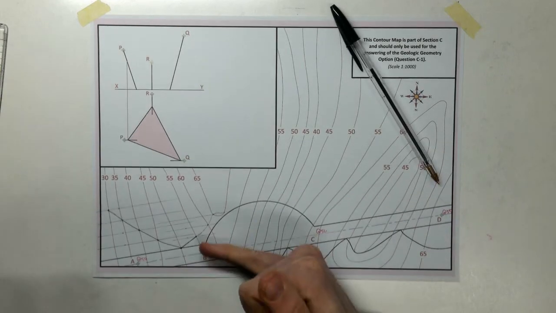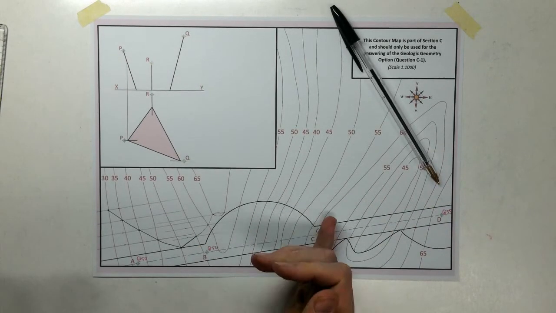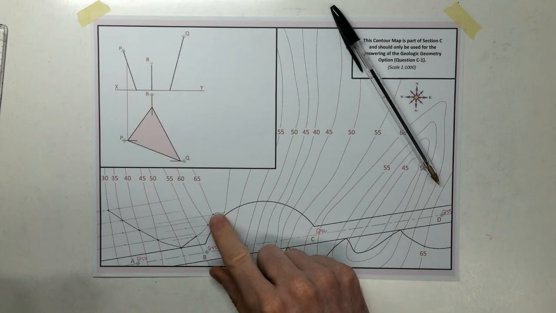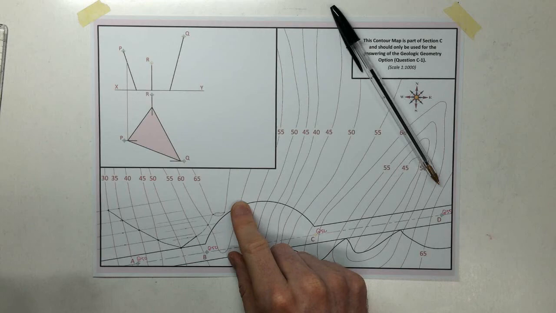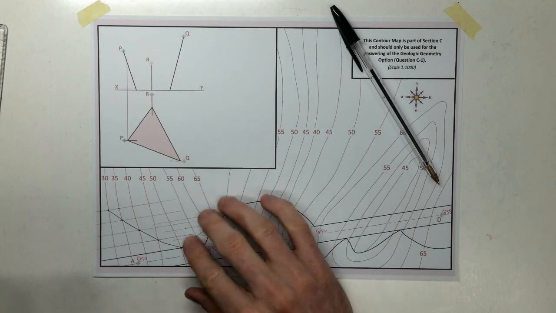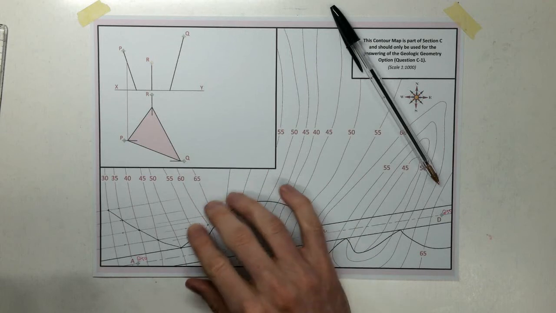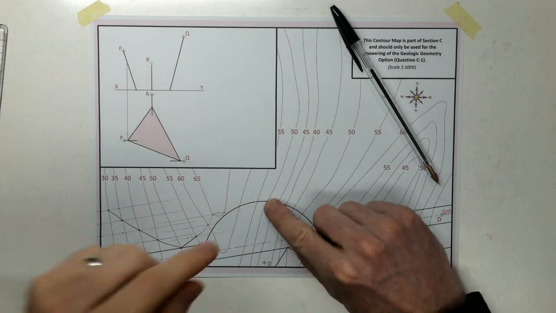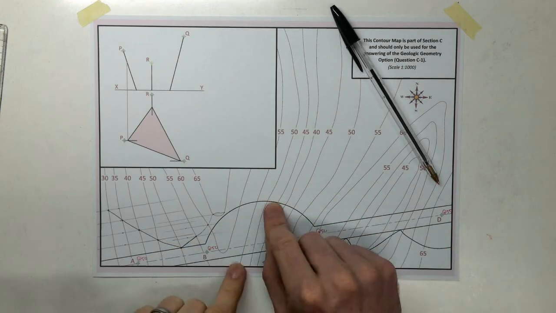At this point we are on the curved portion of the road, and the height of the road is going from 65 still here to 55 and 50, so we're still going to be cutting into the mountain at this point until we get to here, because that's our height of 50 on the roadside again.